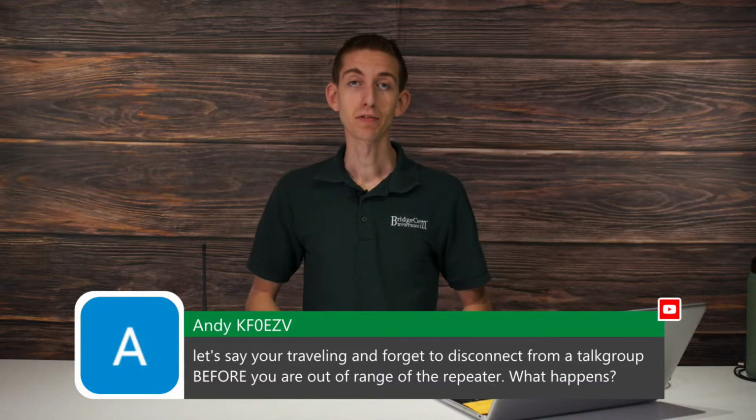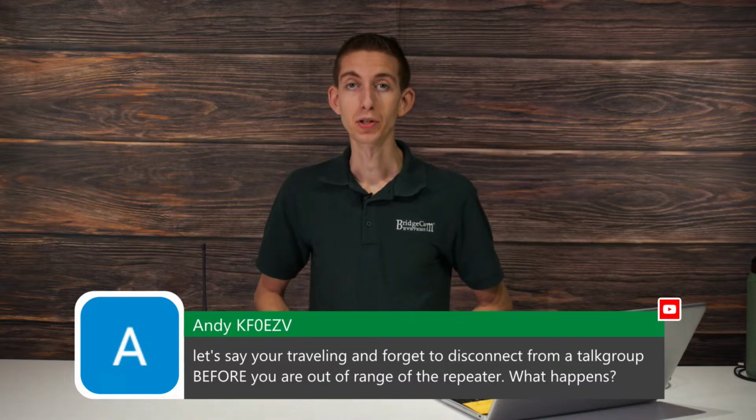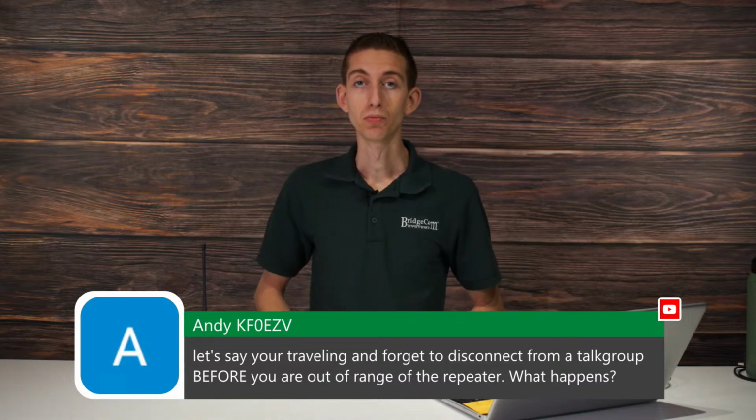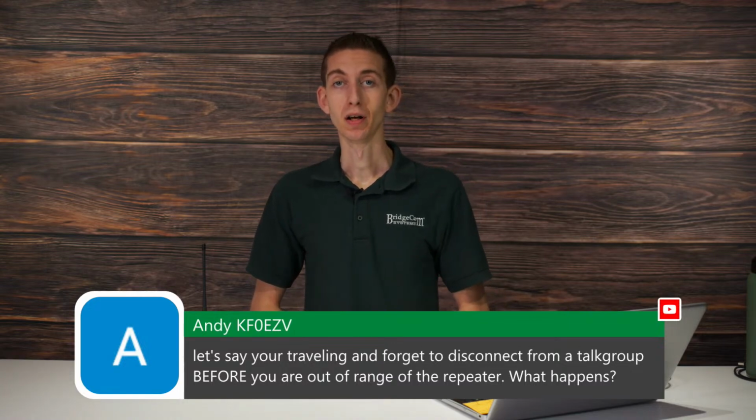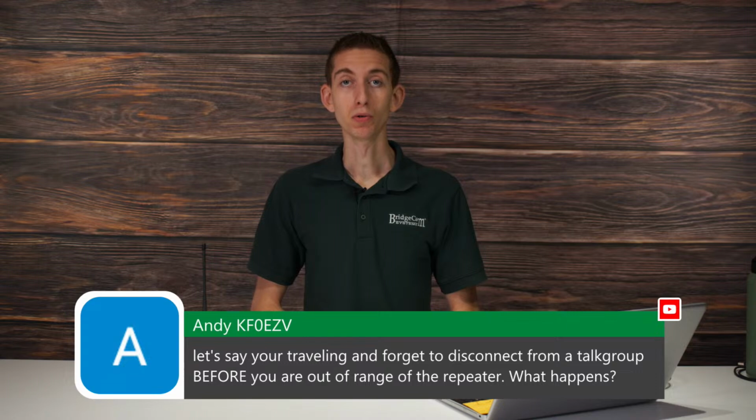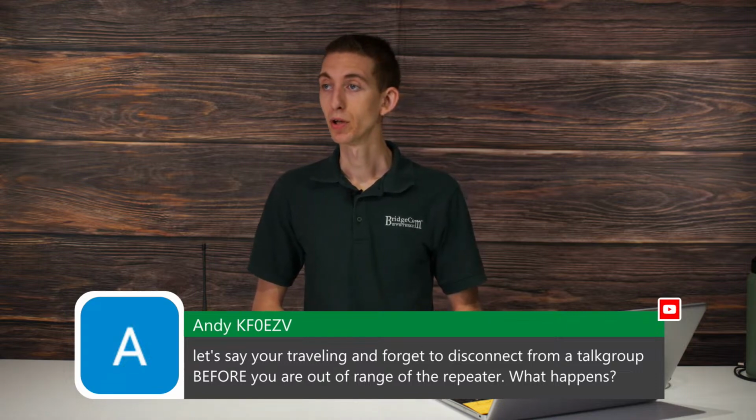So if you didn't disconnect from a talk group before you leave the repeater, nothing bad's going to happen. You just won't be able to talk to it anymore. Really nothing happens. You're just going to be out of range of it. If you go to a new area with a new repeater, you'll be able to key back up. So nothing to worry about there. Not a problem at all.